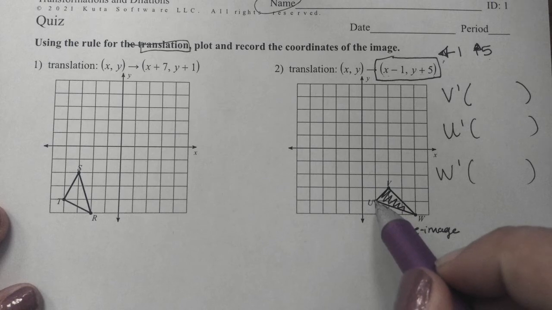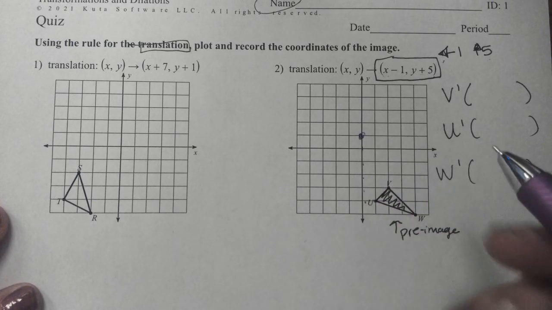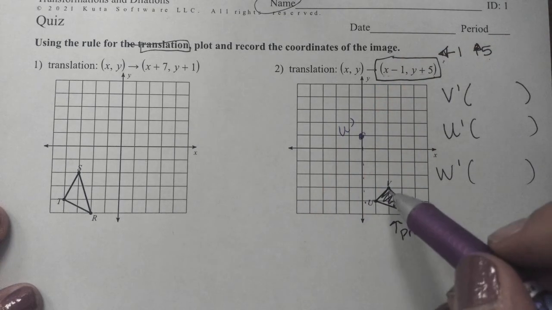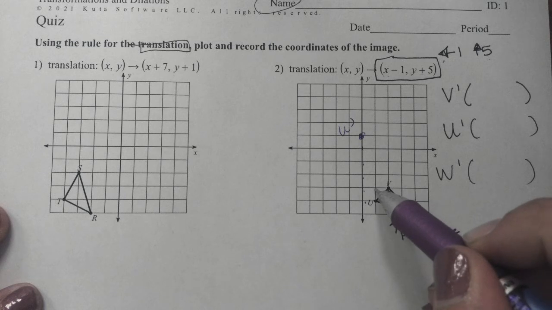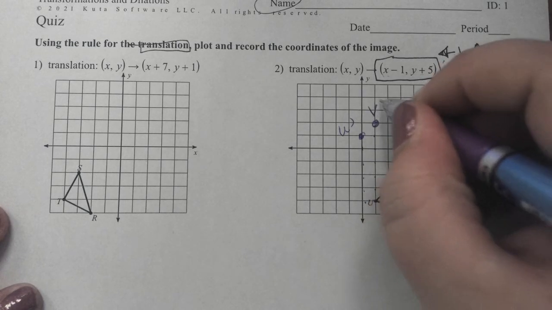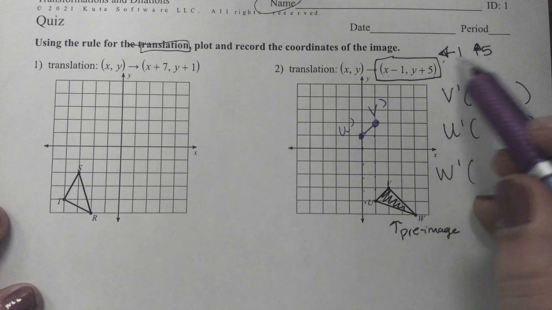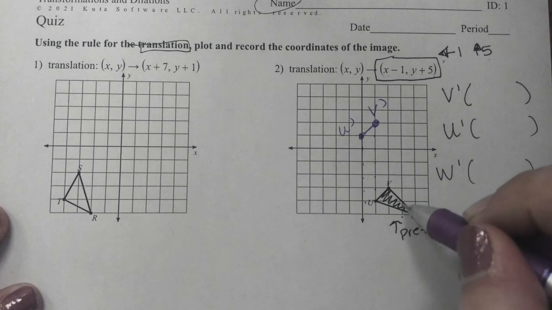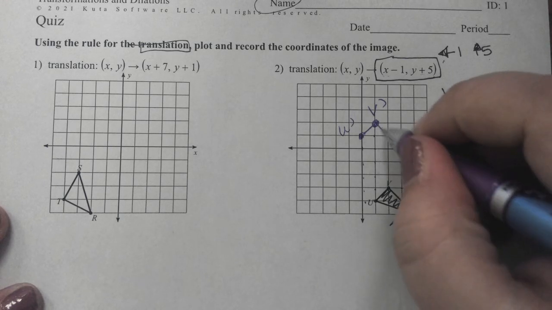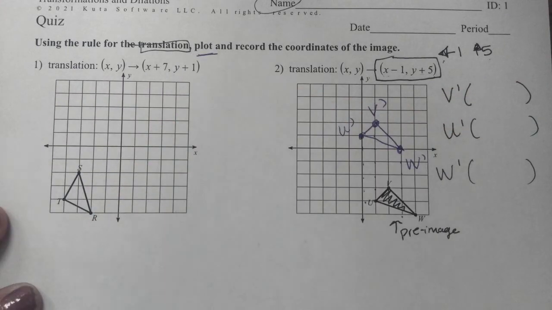So starting at U, I'll count left 1 and up 1, 2, 3, 4, 5. That's where U prime is. Then V, I go left 1 and up 1, 2, 3, 4, 5 to get to V prime. Now we'll start at W and we'll count left 1 and up 5, left 1, up 1, 2, 3, 4, 5, and that is W prime. So that is the first part where we have to plot the ordered pairs.